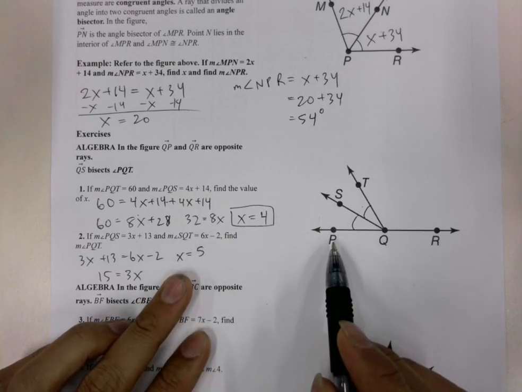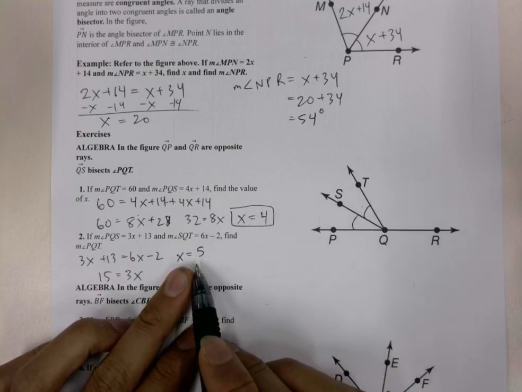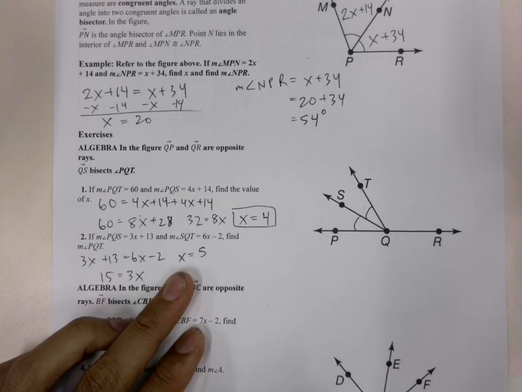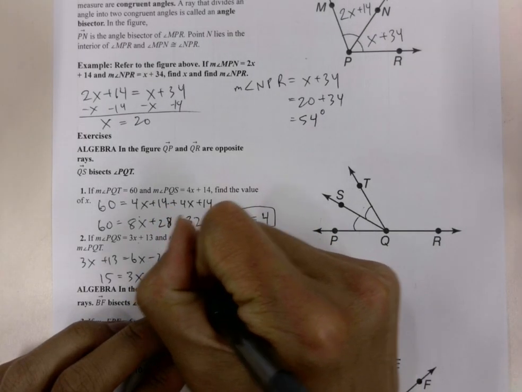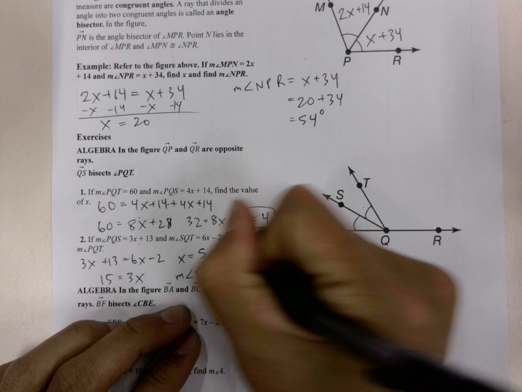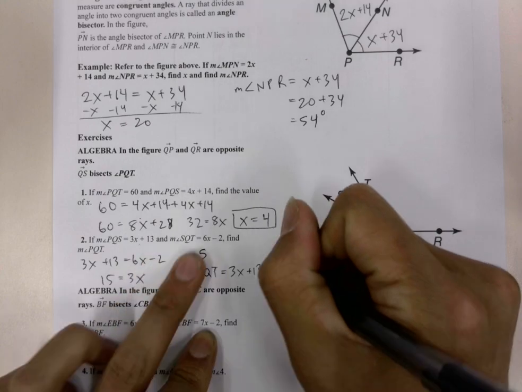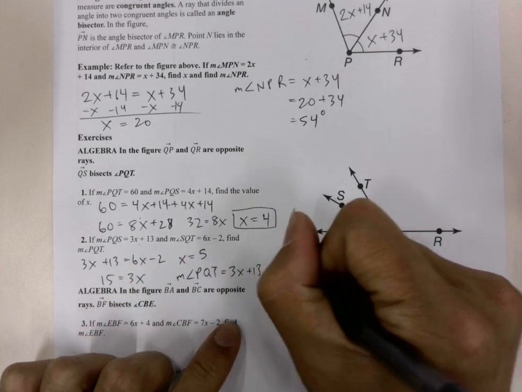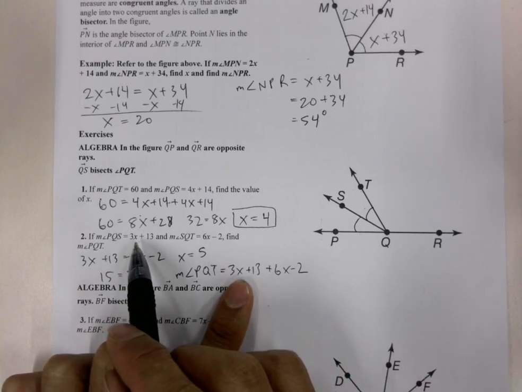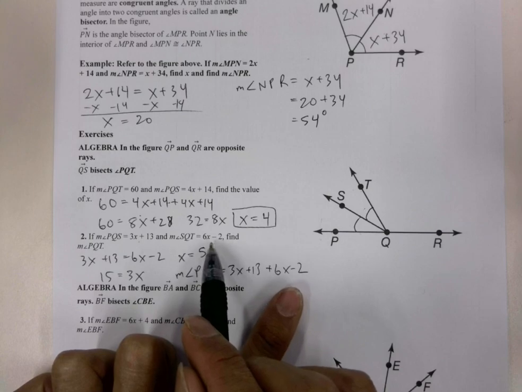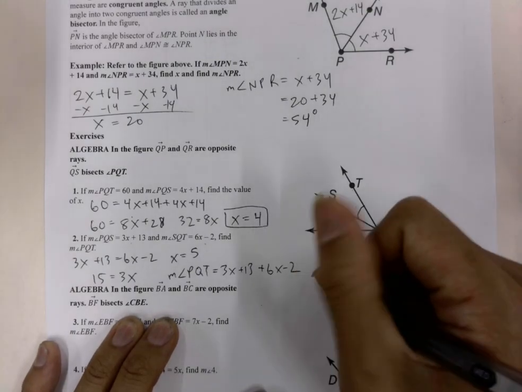Now, how do we find the measure of PQT? Well, we need to substitute 5 for x into our expressions here and there, right? So what I can say here is the measure of angle PQT is equal to the first angle, 3x plus 13, plus the second angle, 6x minus 2. There's different ways you could set this up, but I find this is the easiest to explain, right? The first angle plus the second angle. Okay, now we're going to substitute in 5 for our x and find out what we have.